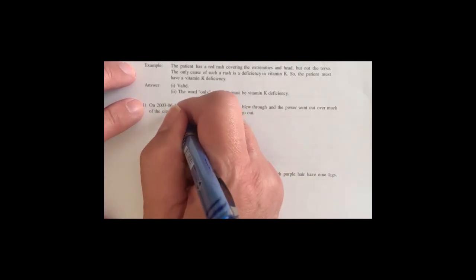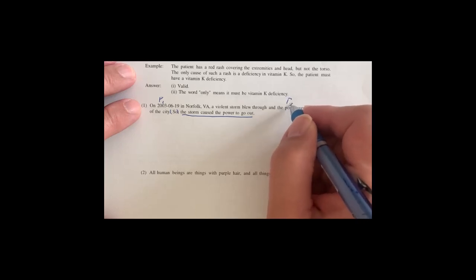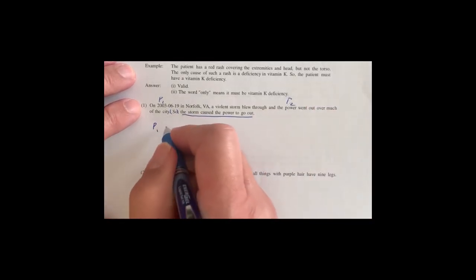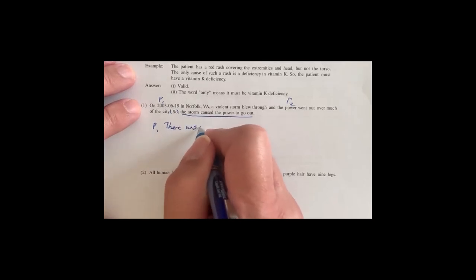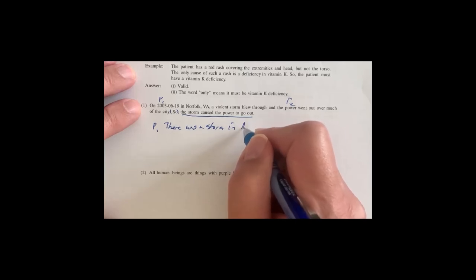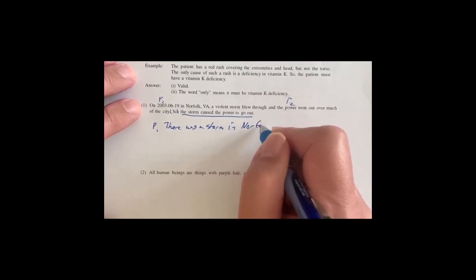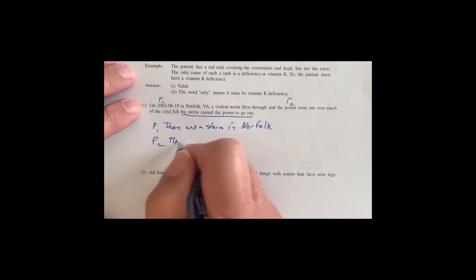Its conclusion last. P1: there was a storm in Norfolk. P2: the power went out.